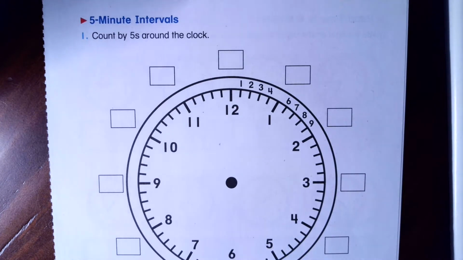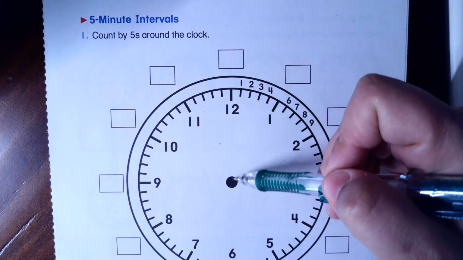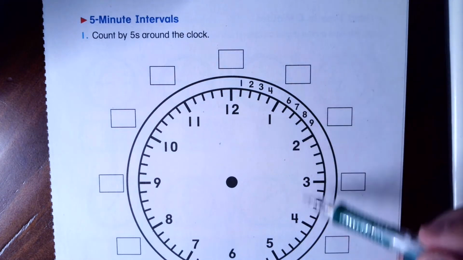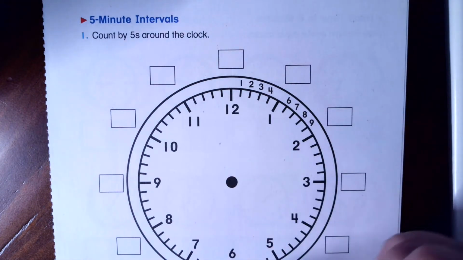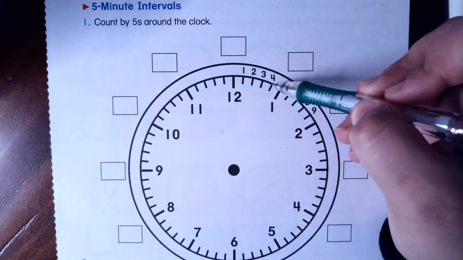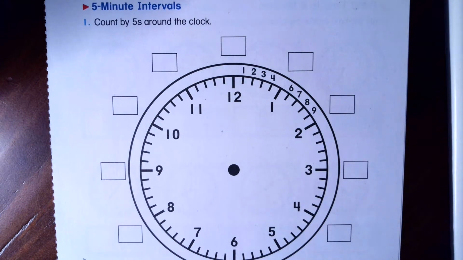So let's get started. Today we are going to learn how to tell time to the minute. We learned how to tell time to the hour, where every single time at the O clock, our minute hand pointed to the 12. Well, now our minute hand is going to move around the clock. So each of these little marks stands for 1. And we're going to specifically focus on time to the 5 minutes today, not just any minute. So time to the 5 minutes.